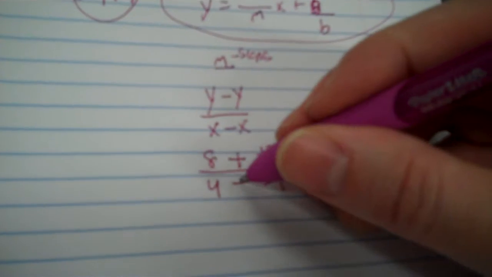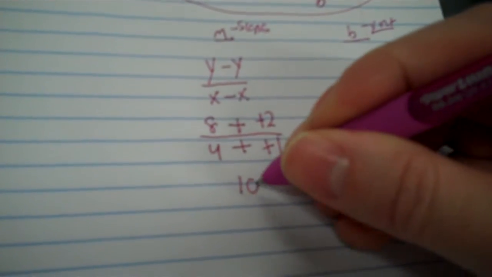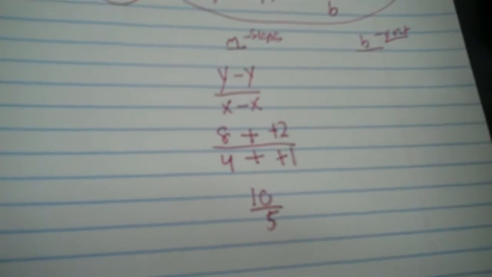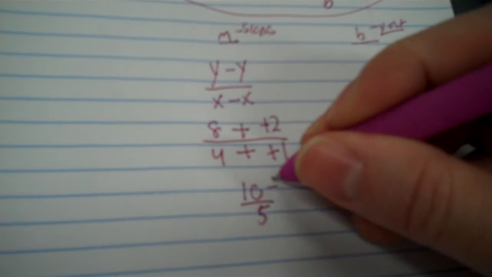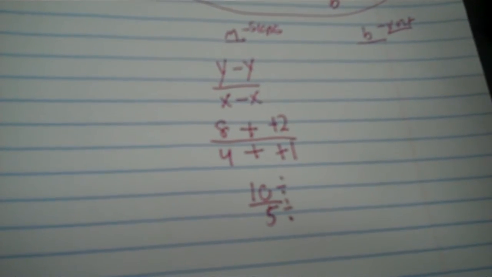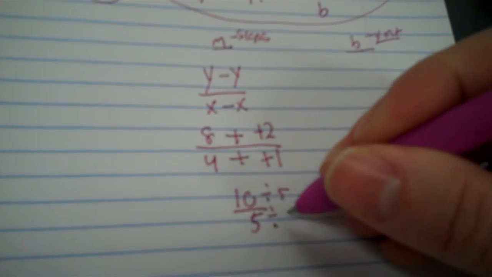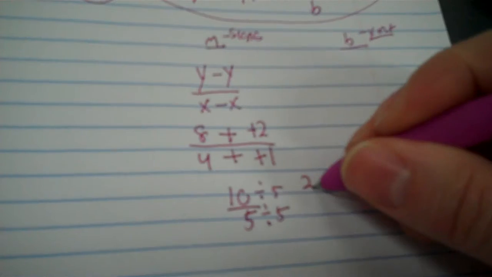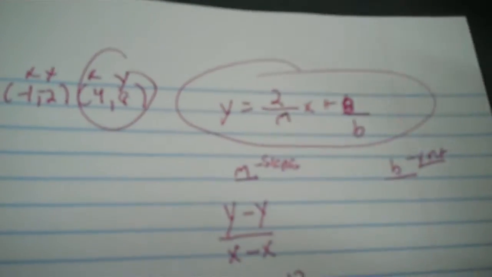Minus with a negative after it is plus, and that ends up being 10/5. Now if it's not a story problem, we're going to go ahead and reduce this. We would look at a multiplication table, and 5 and 10 are both in the 5th row. So I would divide them down by 5, which gives us 2/1. So I can just say it's 2.